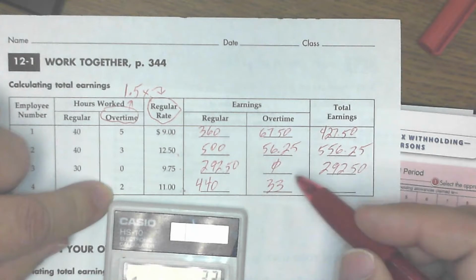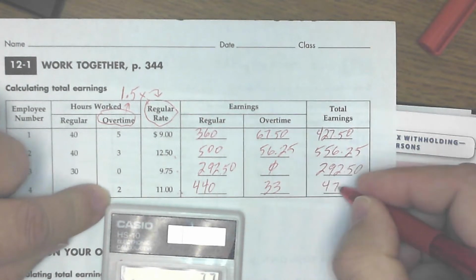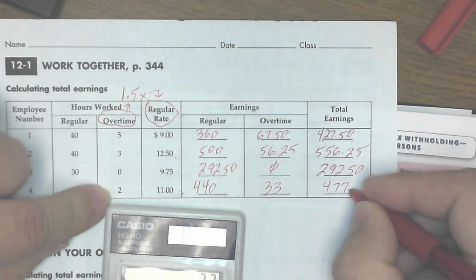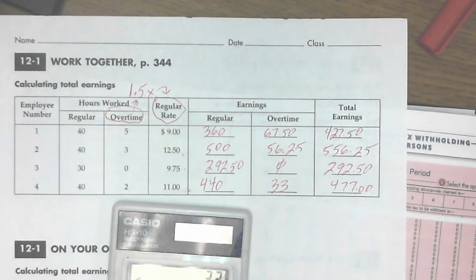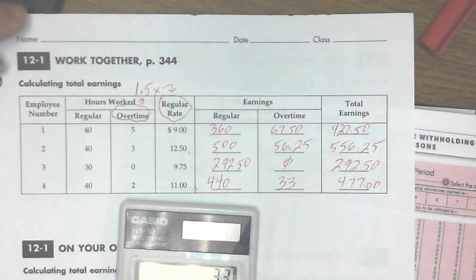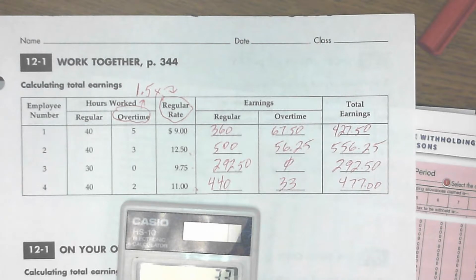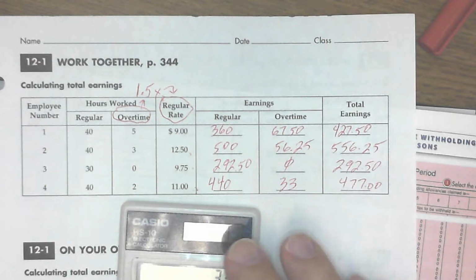So 440 and 33, 473. So easy peasy stuff on that one.